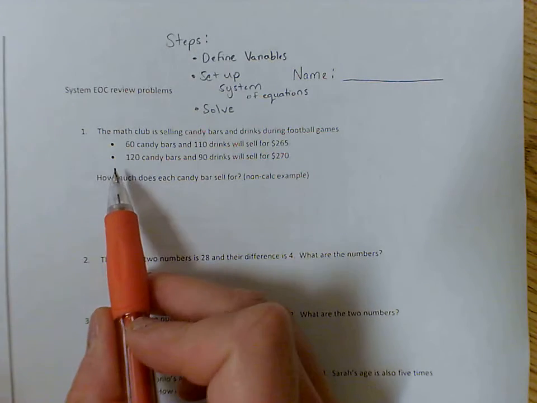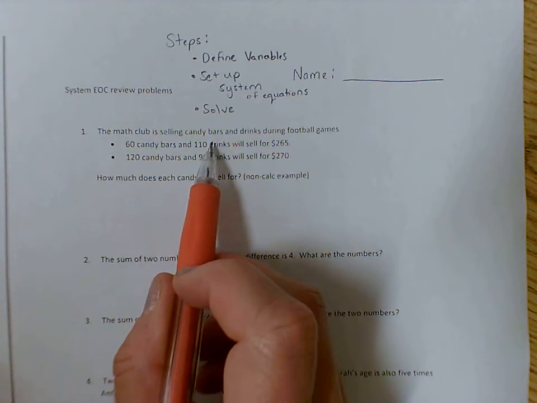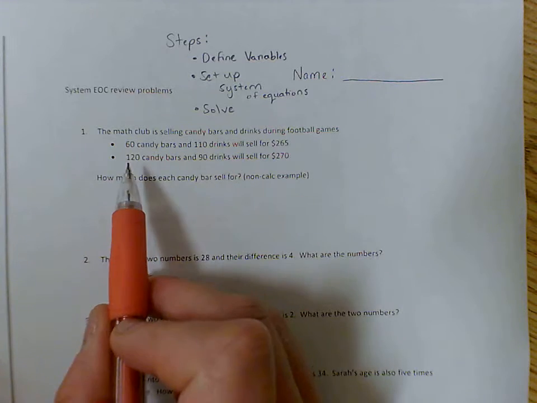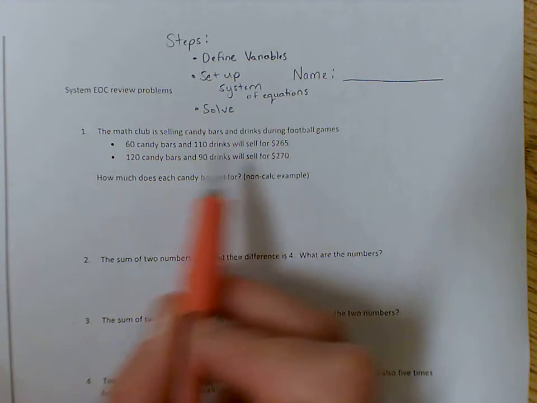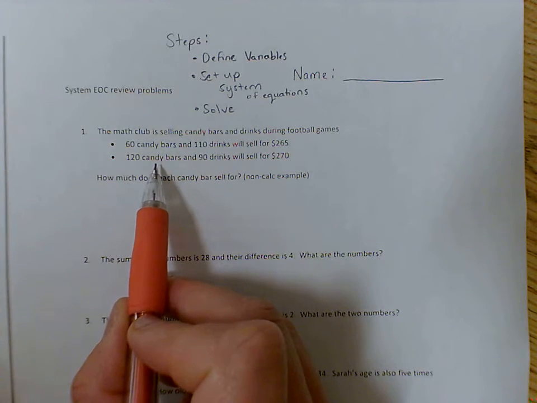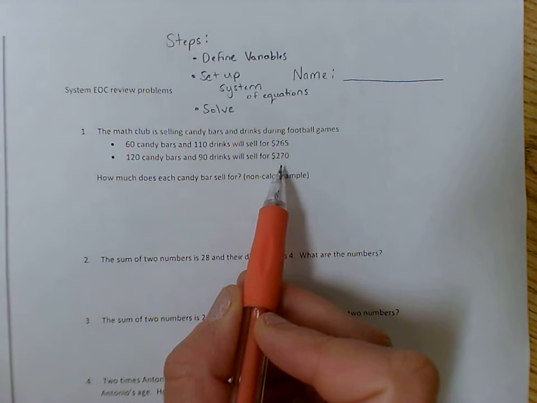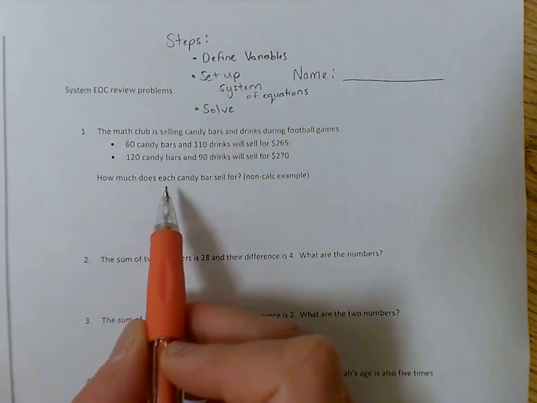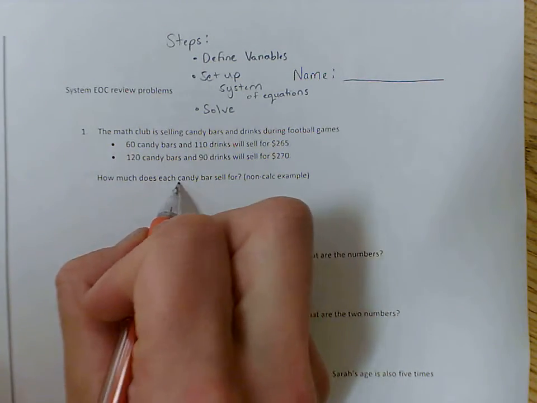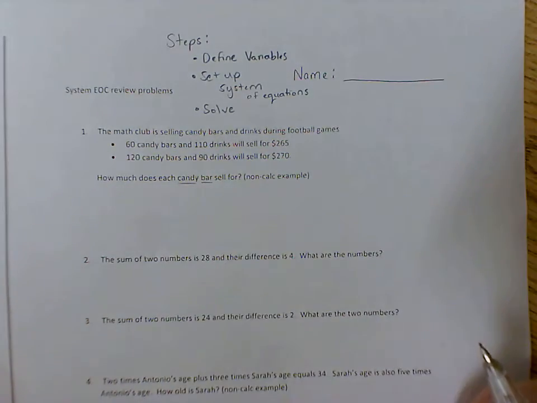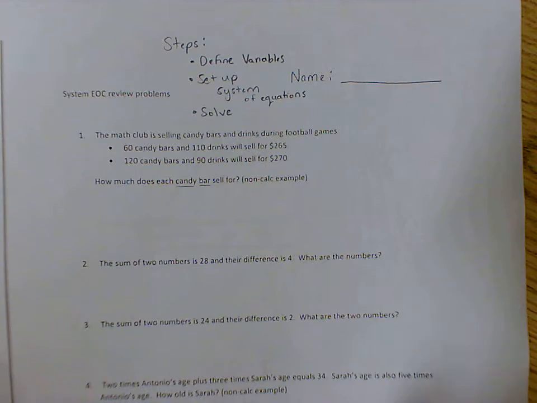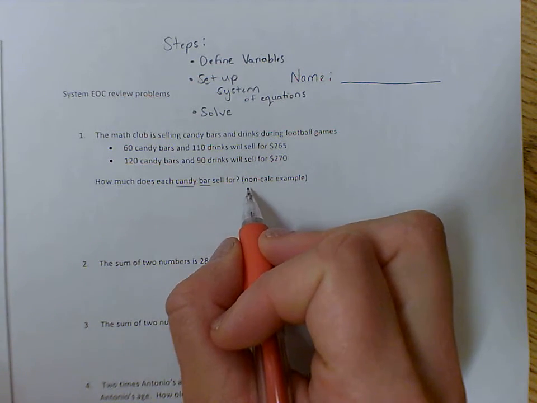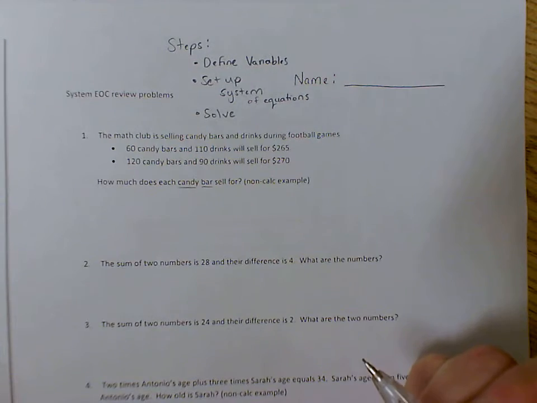All right, so with number 1, it says a math club is selling candy bars and drinks during football games. It says 60 candy bars and 110 drinks will sell for $265. If you sell 120 candy bars and 90 drinks, that will sell for $270. It says how much does each candy bar sell for? So they're only concerned with the candy bars, but just like the other problems, a lot of times we're going to end up finding other information along the way, okay? And the other important thing to realize here is this would be one of those that you would not have a calculator for. So you'd have to know how to do it without the calculator, okay?